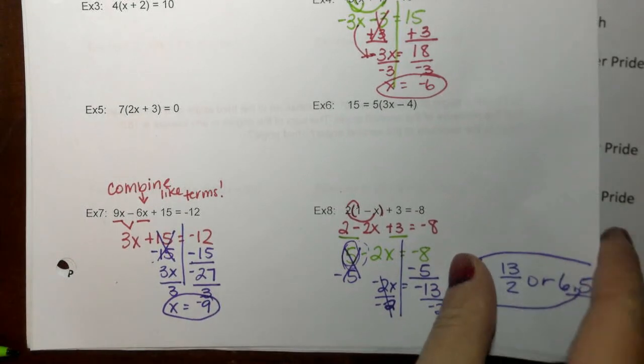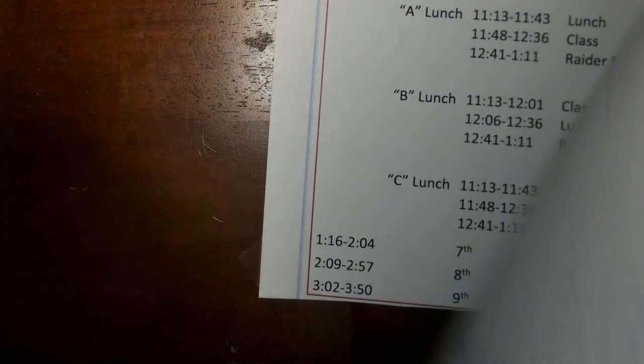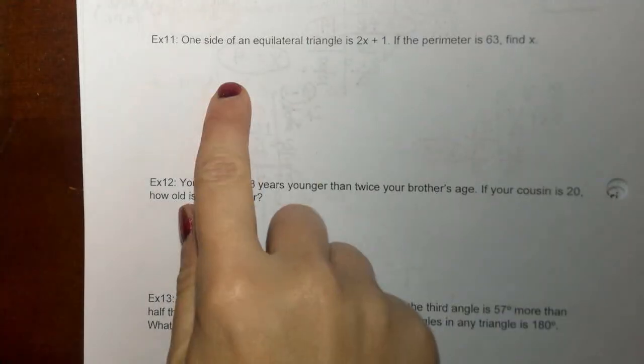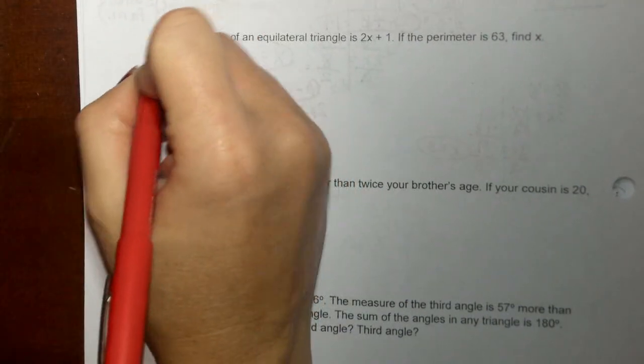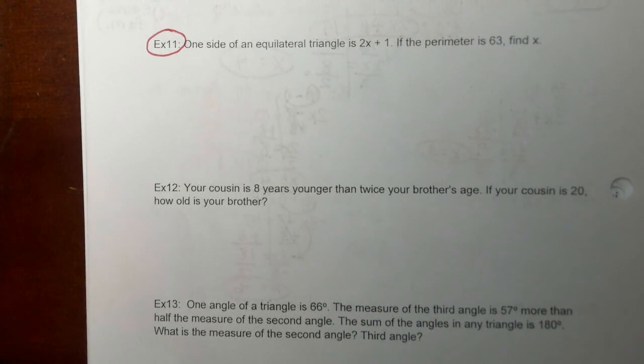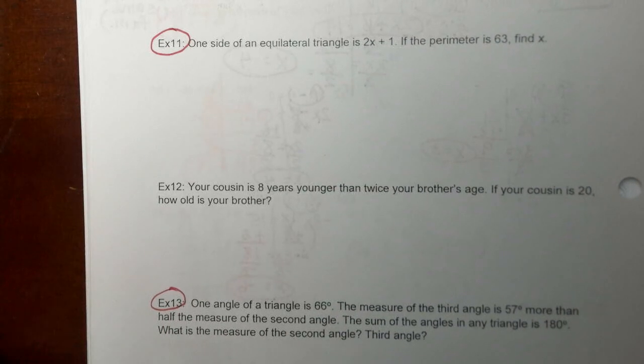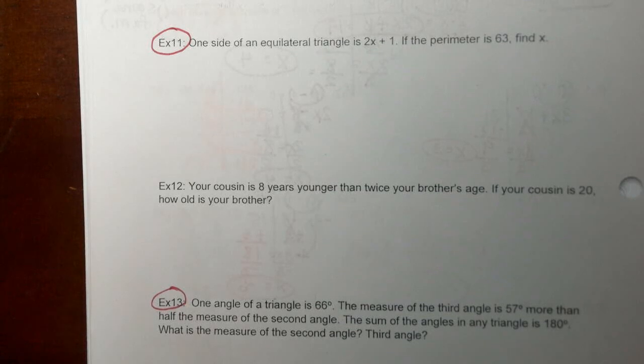All right. So now we've done a few problems. Tomorrow in class, we're going to look at the back on number 11 and number 13 for a warm-up. Okay? So make sure you get these notes. If you need to go back and watch this again to make sure you understand, I need you to do that because I do not want you to be lost tomorrow.